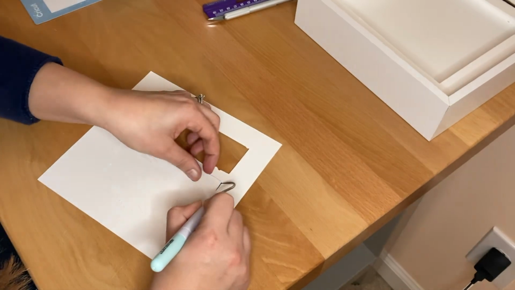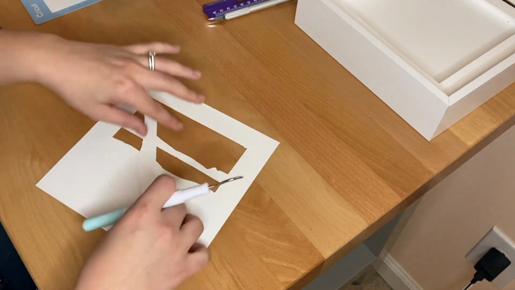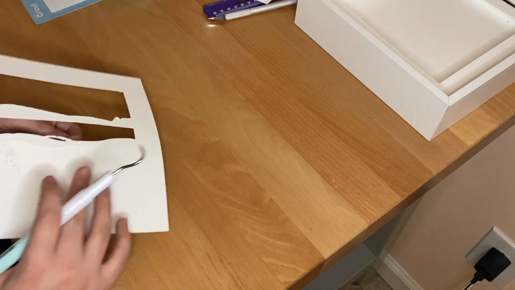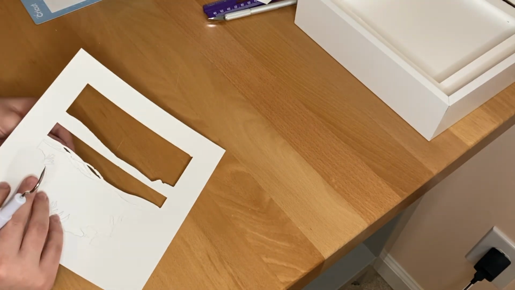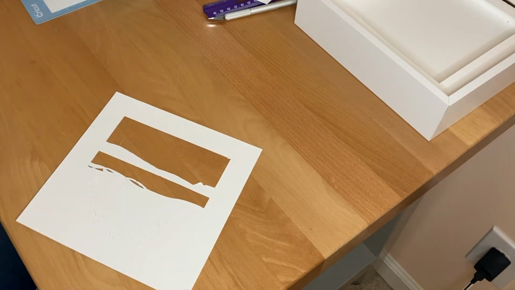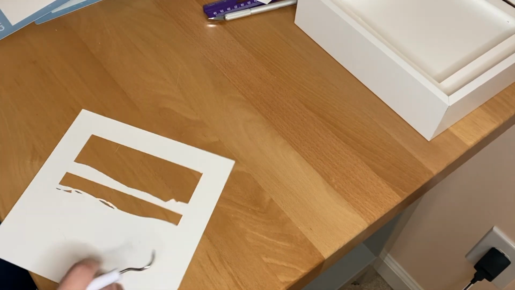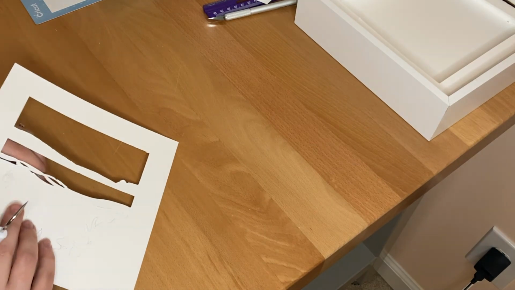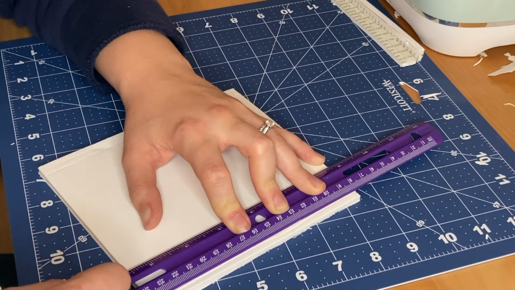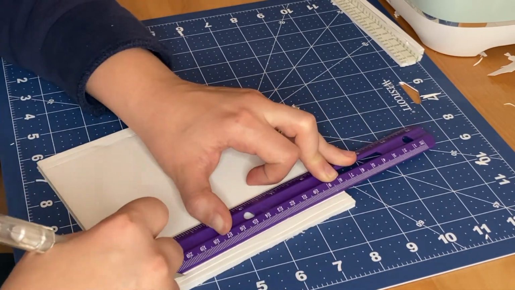Then I use a combination of the weeding tool, tweezers, and an X-Acto knife to remove all of the small pieces of paper from the design. I prefer to set the face of the design down on the work table and remove these pieces out of the back so that if there's any burrs on the edges of the paper, they won't show on the front of the design.